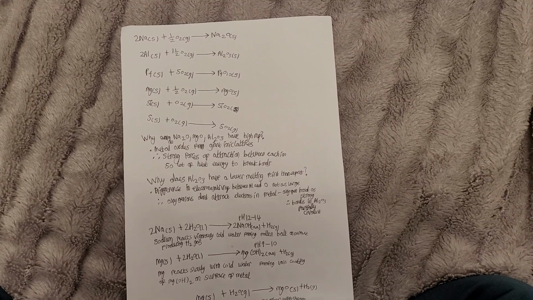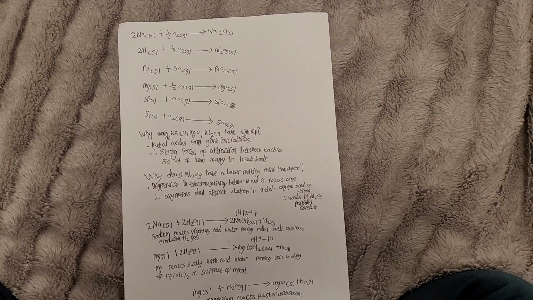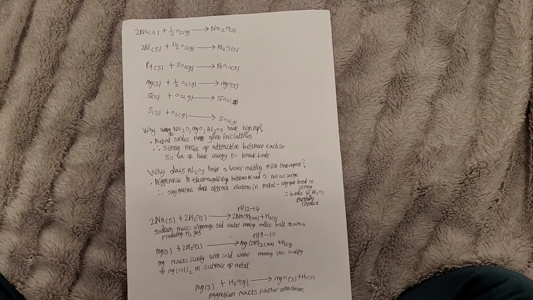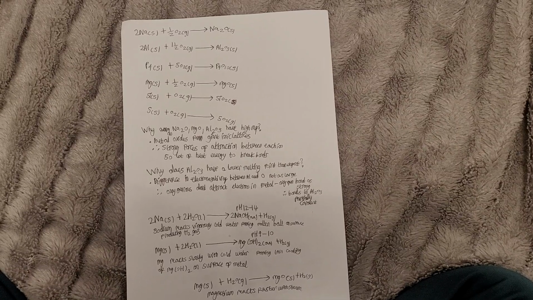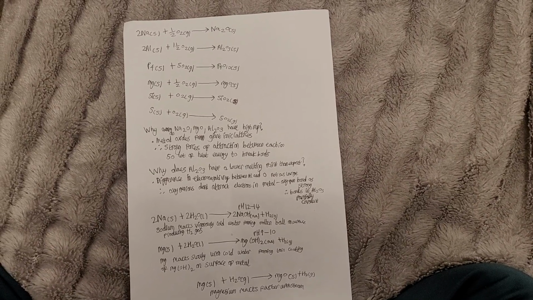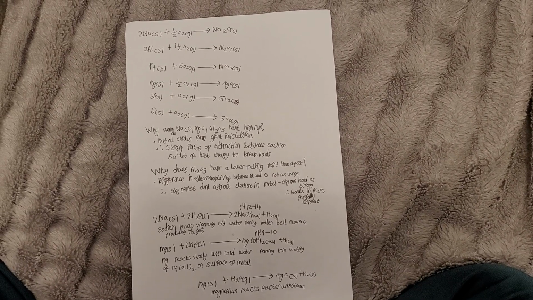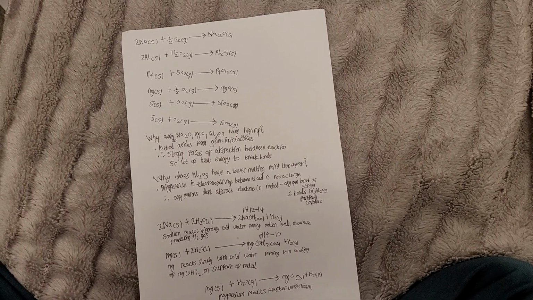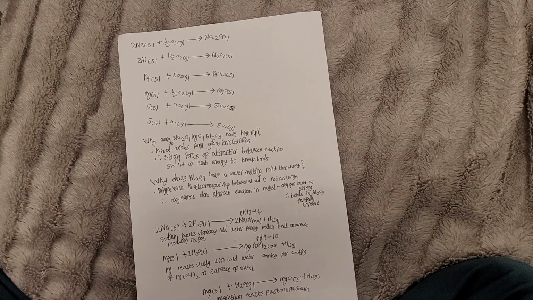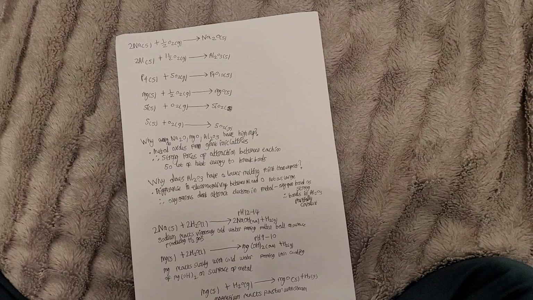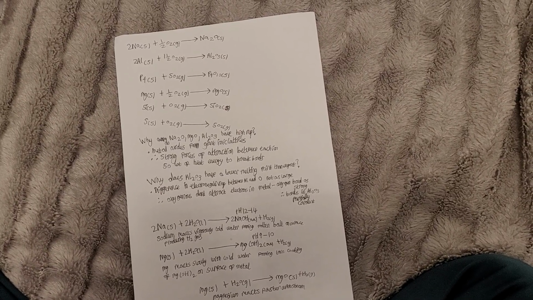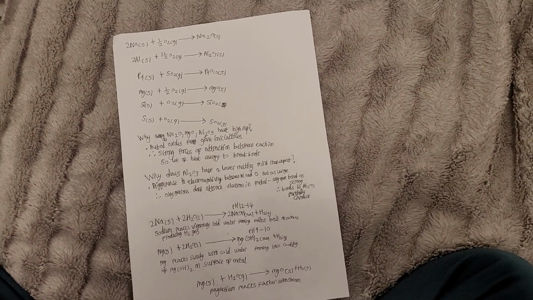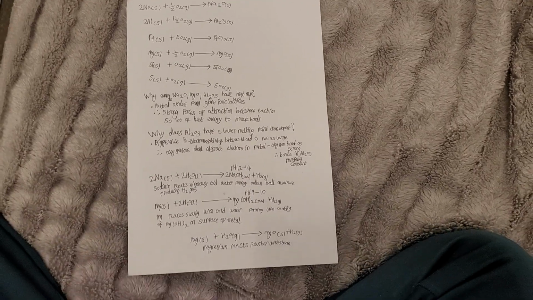Why does Al2O3 have a lower melting point than you expect? The difference in electronegativity between aluminium and oxygen is not as large as you expect. Therefore, oxygen ions don't attract electrons in the metal-oxygen bond as strongly. Therefore, the bonds in Al2O3 are partially covalent.